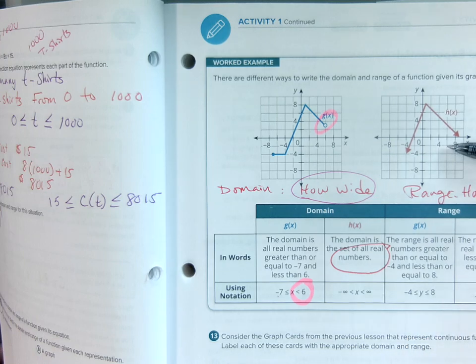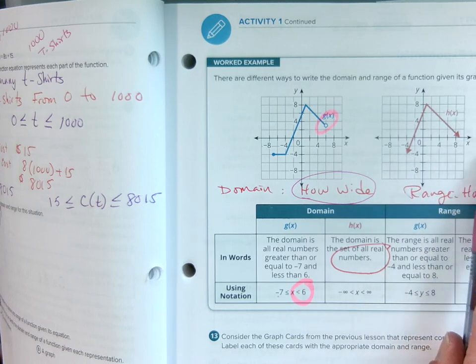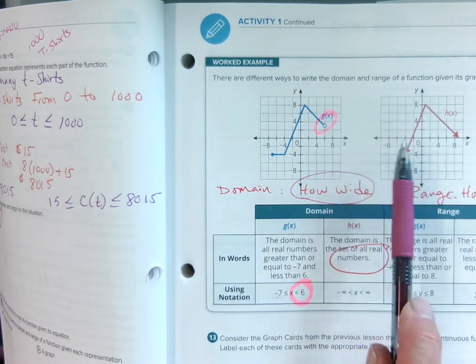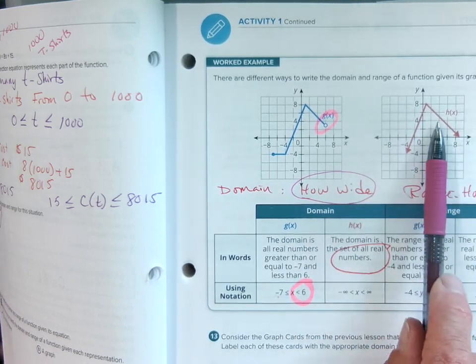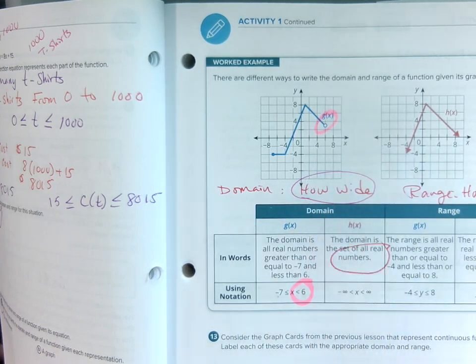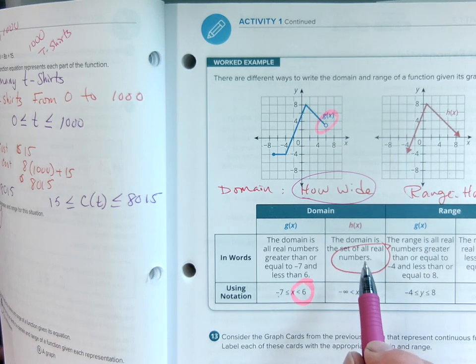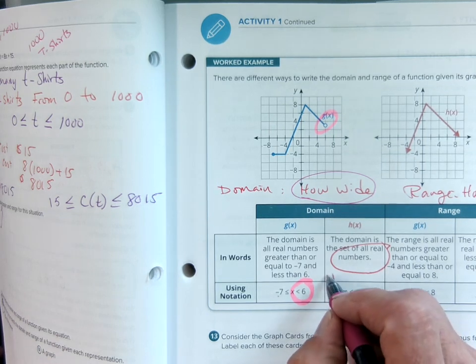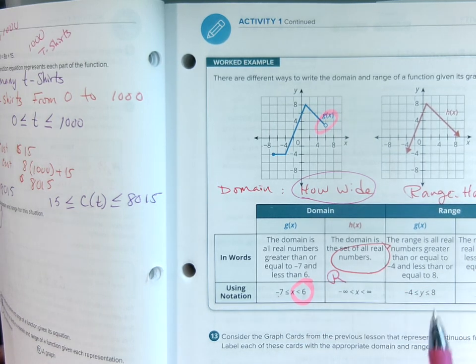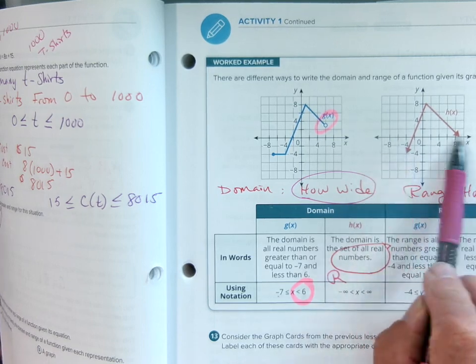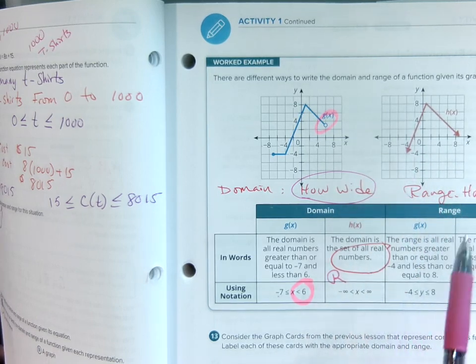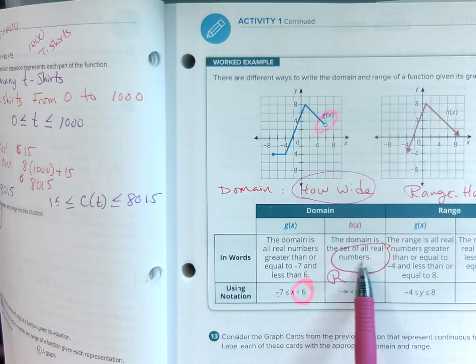Now the other graph is different. These arrows tell me it keeps going and going. So how wide is this graph? Well, really, it goes forever. We could say from -infinity all the way up to infinity, but I like this better. It's easier to say all real numbers, and the symbol for that is the cursive R. So how wide is this? Forever wide, -infinity to infinity, or I like to say all real numbers.